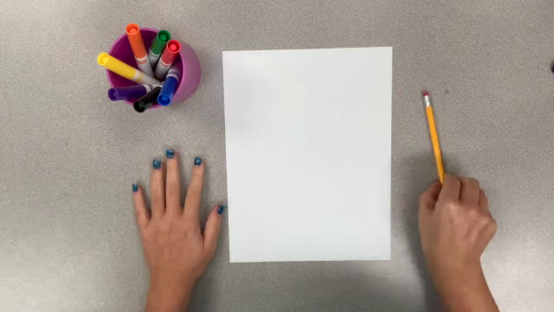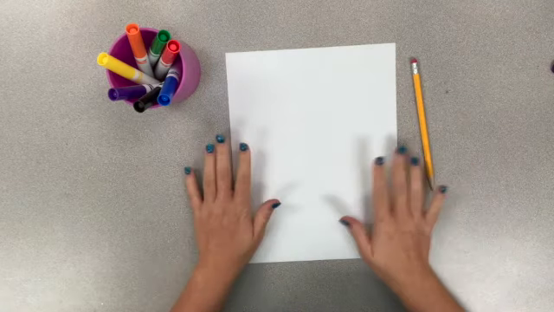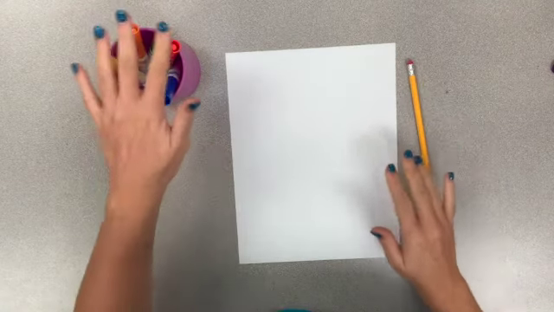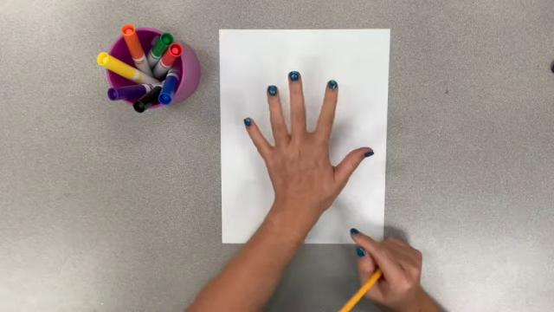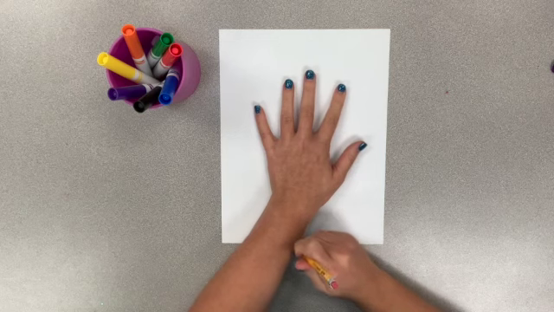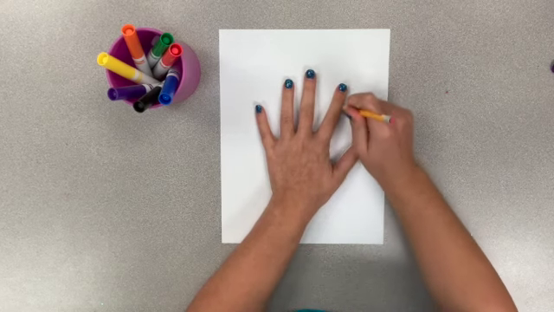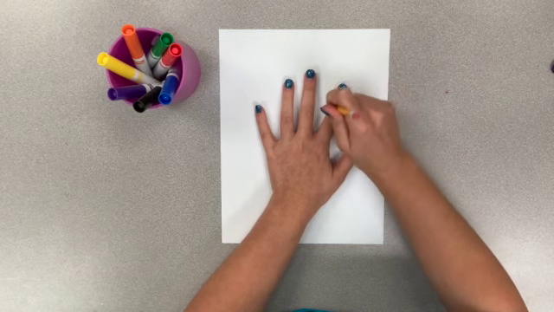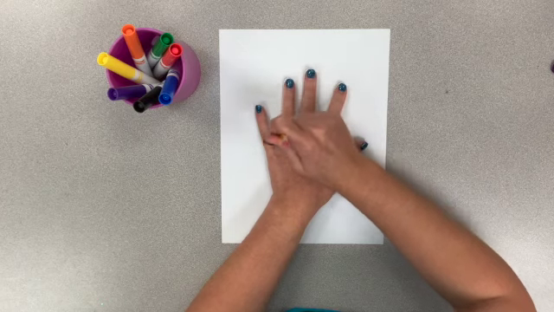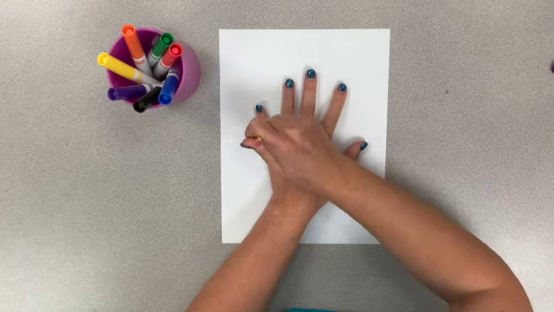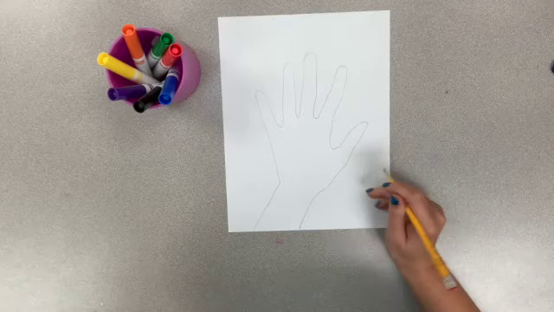Hey, boys and girls, I'm going to show you how to make your project. Once you have your supplies, a paper, a pencil, and markers, we're ready to start. You are going to trace your hands on the paper. So we're going to trace our hand around with a pencil. All the way down. Now we have our hands.